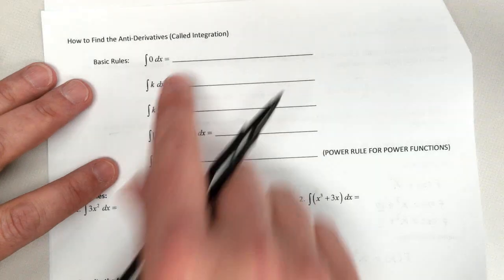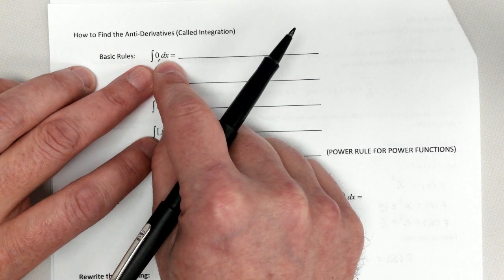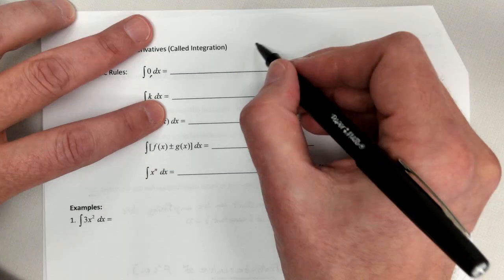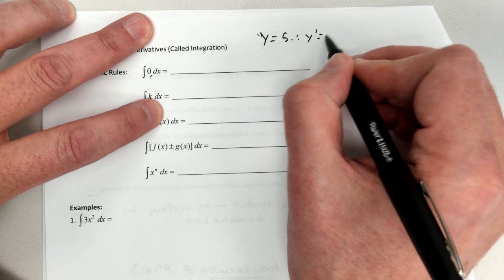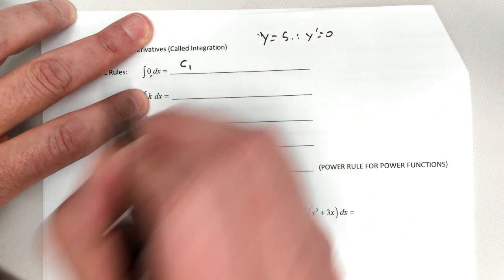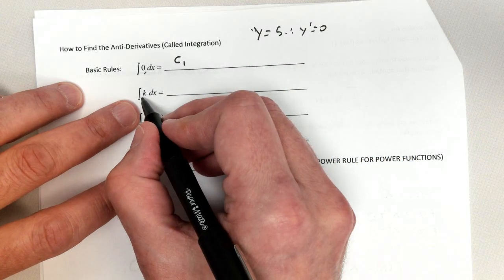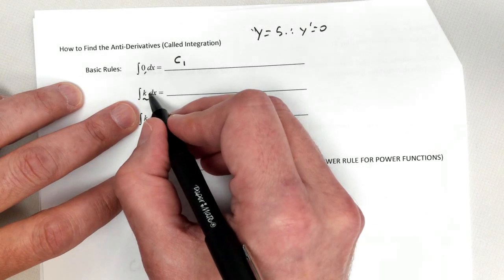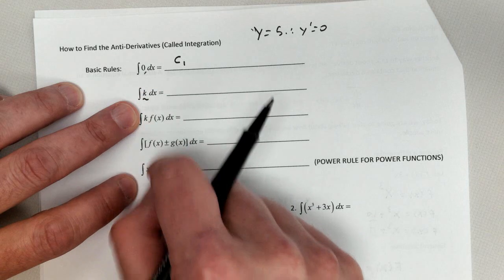So, some quick rules. The antiderivative of 0. Well, we're saying that the derivative of something is 0. What's the only way? If I have a constant, if y is 5, I know the derivative is 0. So the antiderivative of 0 is just some random constant, just plus C1. If I have k, well, k is just a number, and when we talk about the power rule, we'll see what this is.